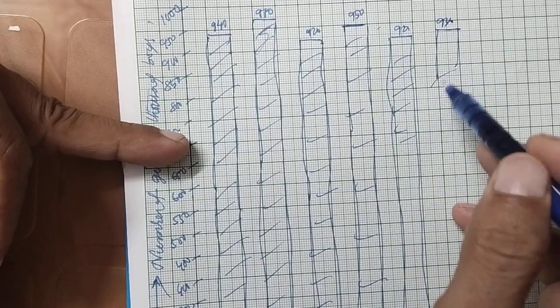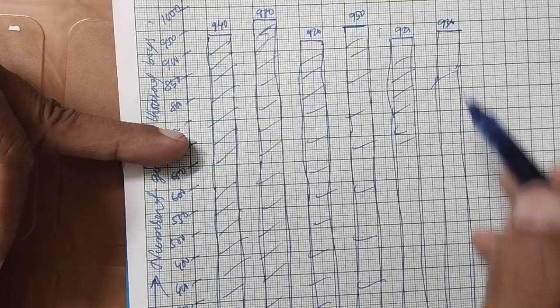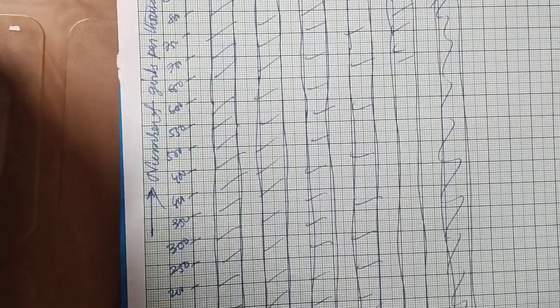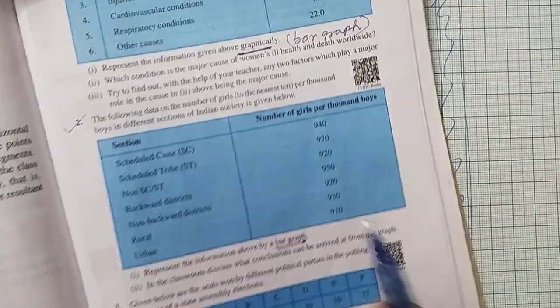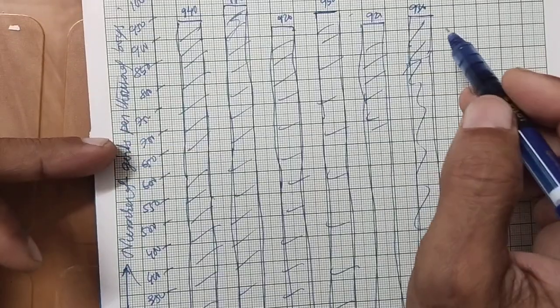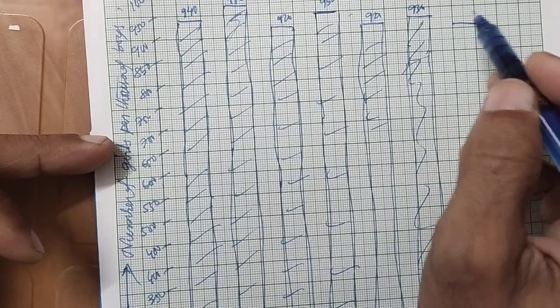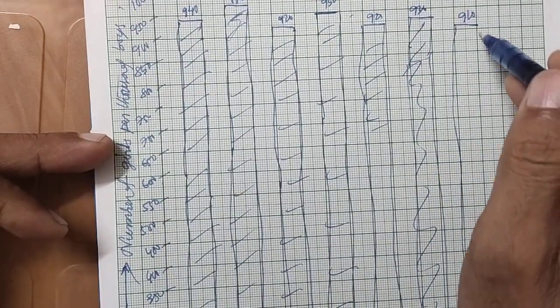We can complete the bar. Then we have the last group of people, the urban area, with value 910. So there is one empty division at 900, then 2 divisions, 2 fives are 10, 910. And we can complete the bar.